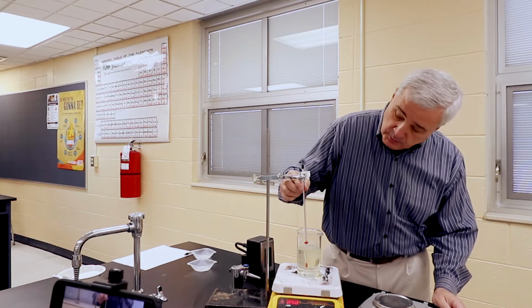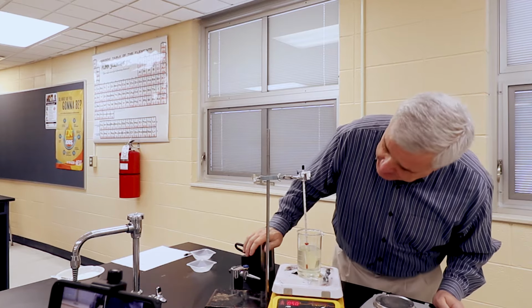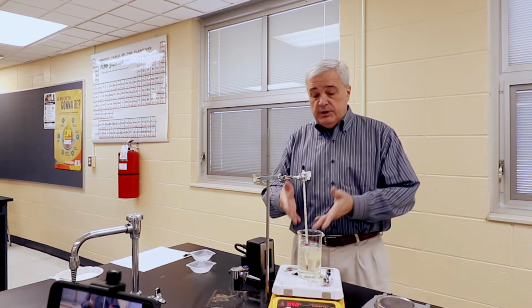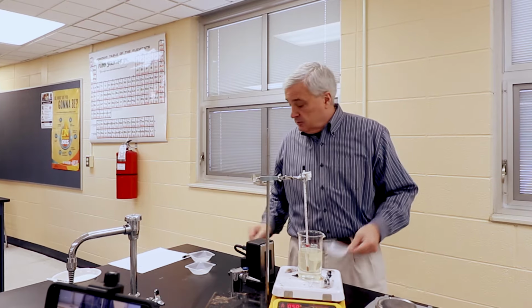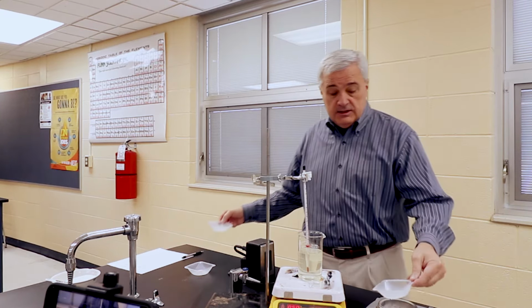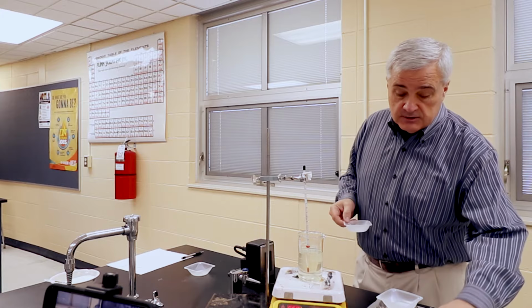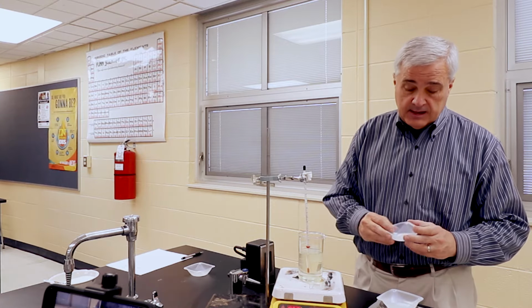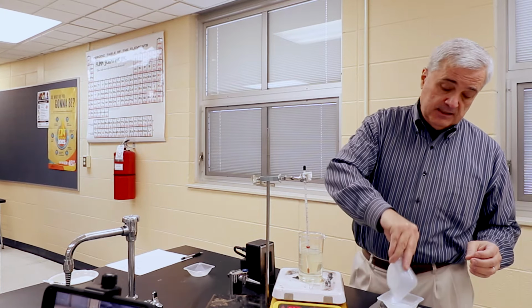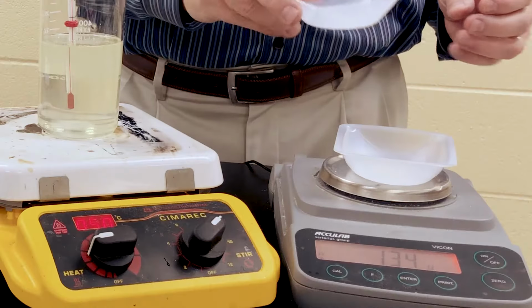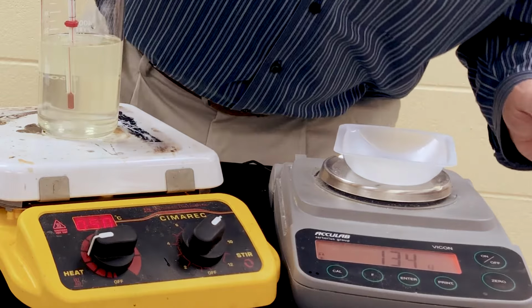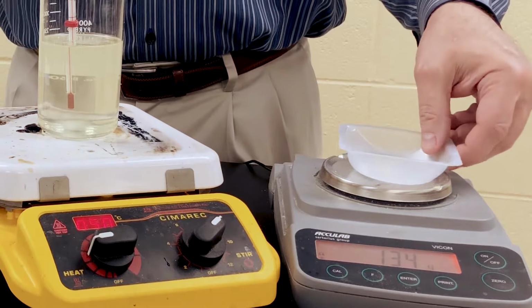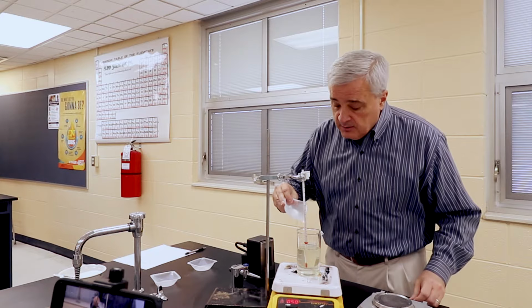All right, we've been working on the temperature, and as you can see, I changed beakers out so that we would have a little more volume. And we're continuing to add small quantities of sugar. Zero the weigh boat. Add the sugar. We're really close to 50 degrees. It got slightly above, and I turned it down.